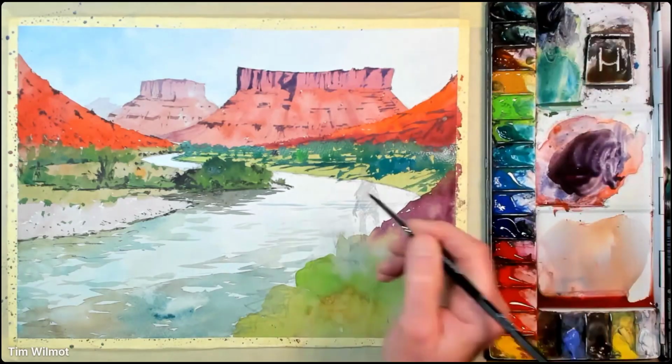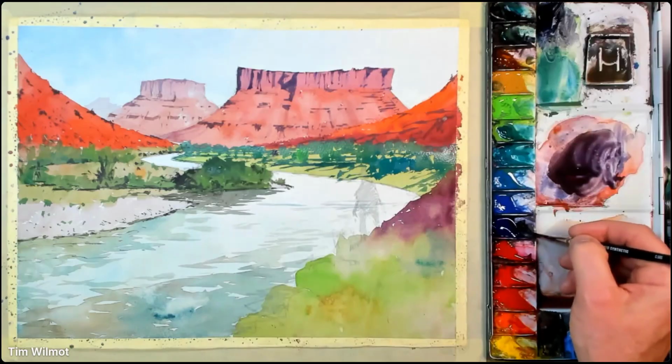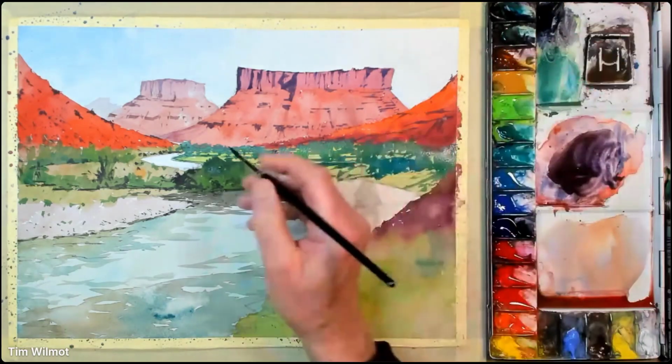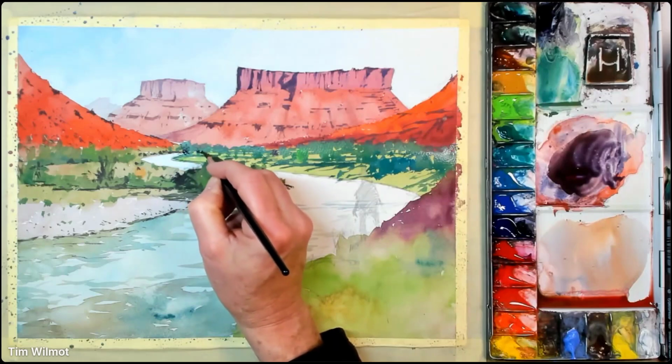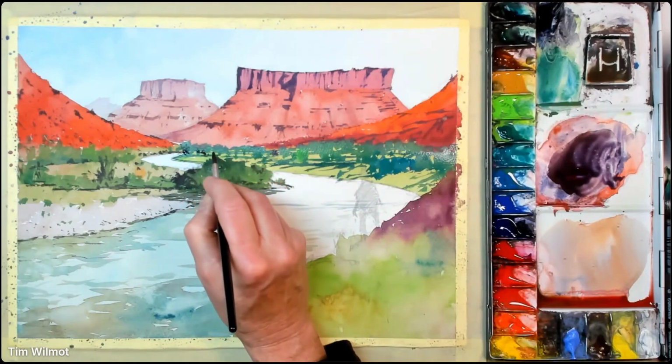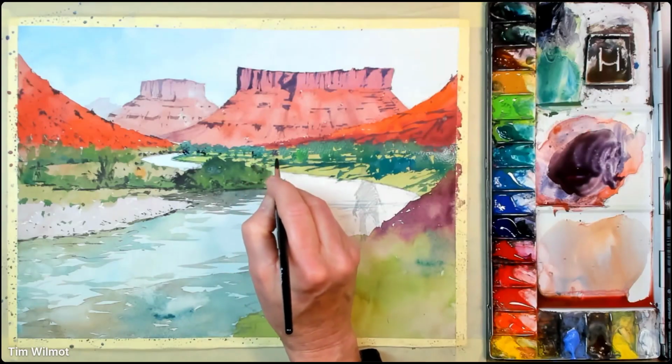Some darker values just below. So ultramarine blue, neutral tints, some darker values for some of these trees, just the base of the trees and left hand side.